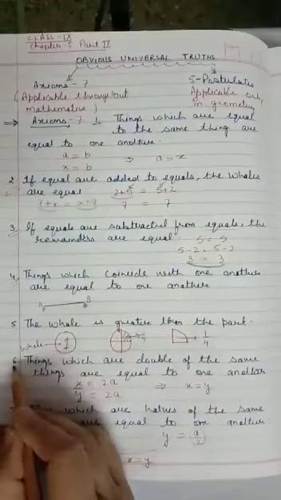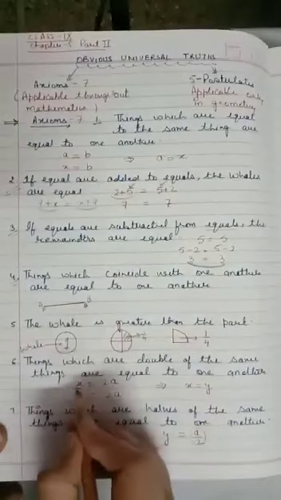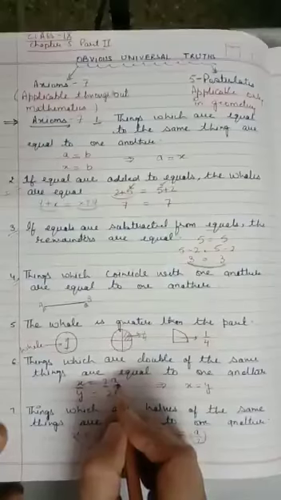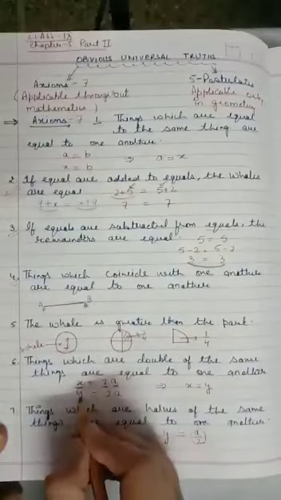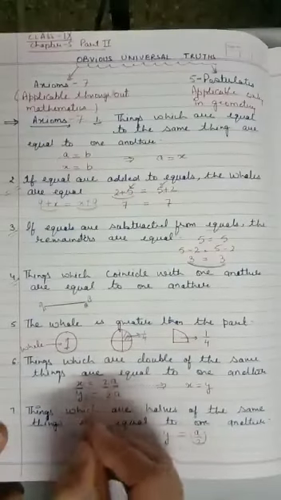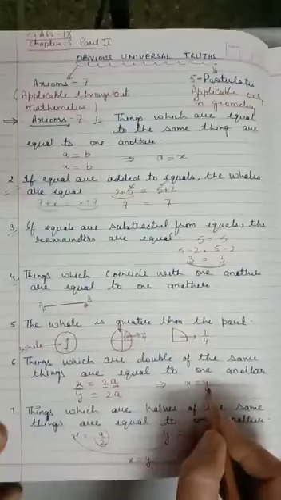Now, the sixth axiom is: things which are double of the same thing. Things x and y are equal to double of the same number, some number A. It means these things must be equal to each other. So x is equal to y.